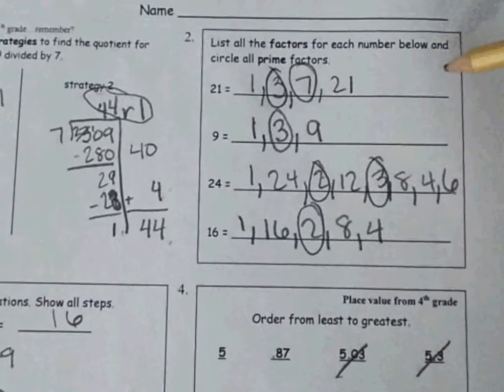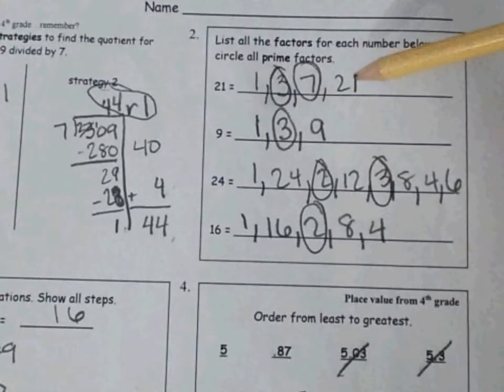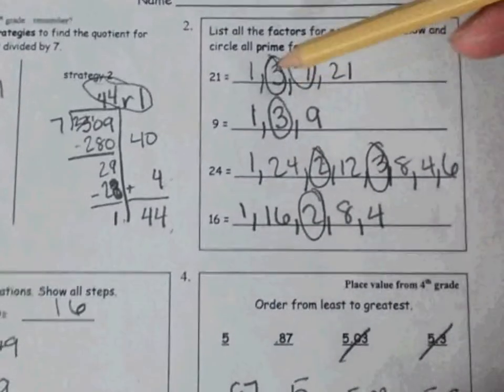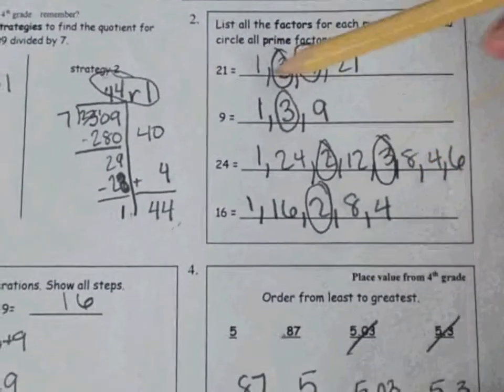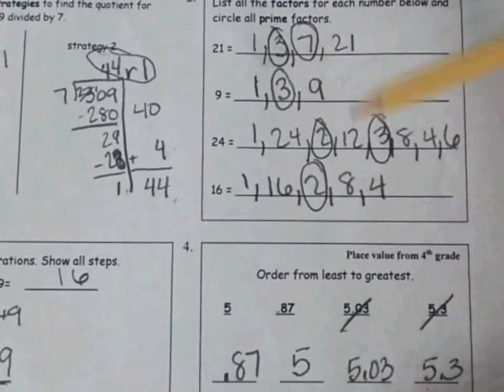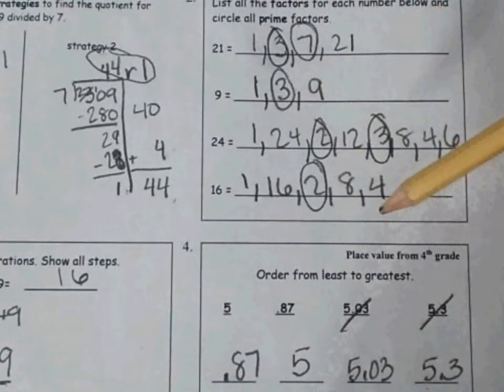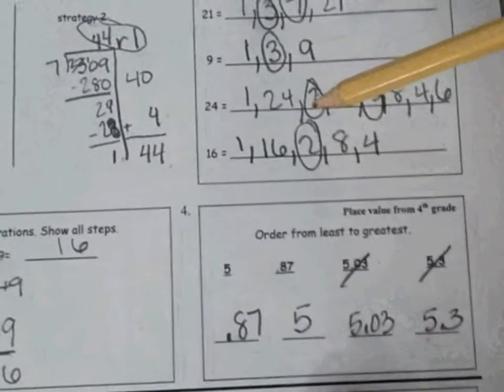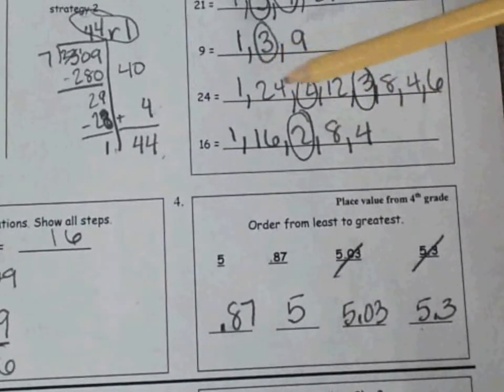Okay, looking at number 2, list all the factors of each number below. Circle the prime factors. So for 21, I have 1, 3, 7, 21. 3 and 7 are prime. For 9, I have 1, 3, and 9. 3 is my prime factor there. Remember, I do not circle any 1s because they're neither prime nor composite.